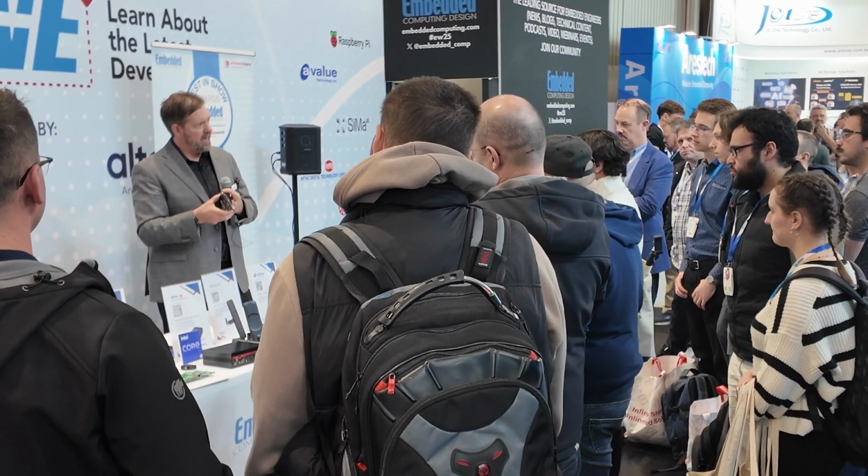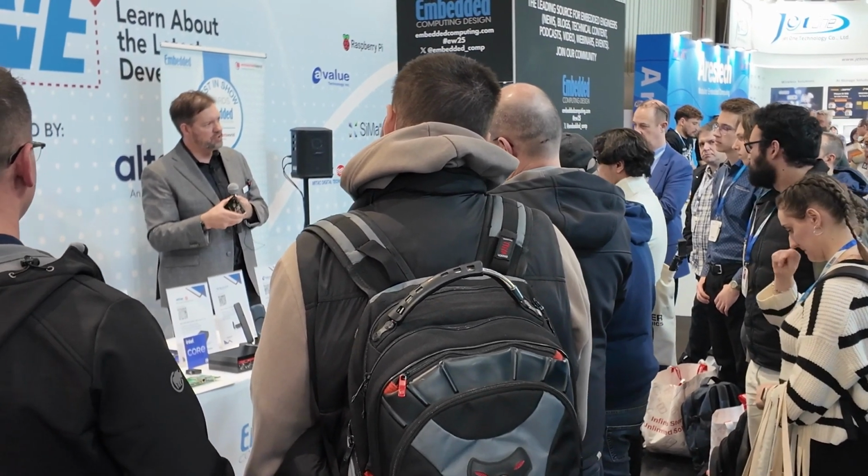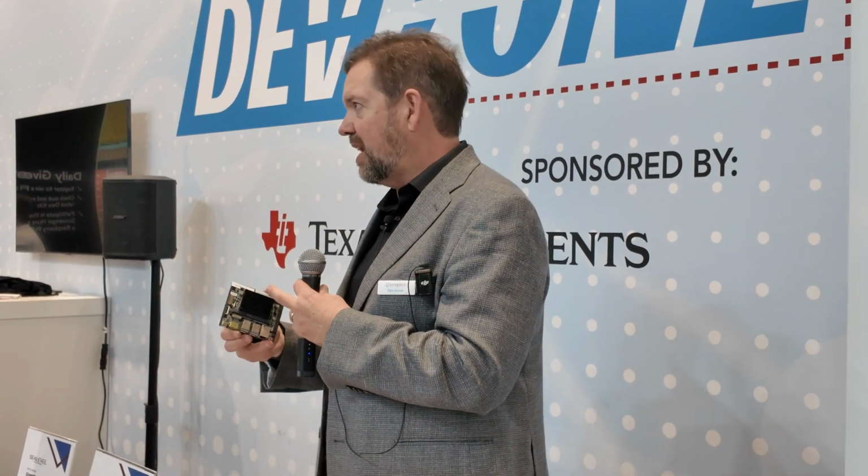If you look at the dev board, there are actually modules. We have providers that are building the SOMs, the system on a little dev kit that can actually bolt into real products too.